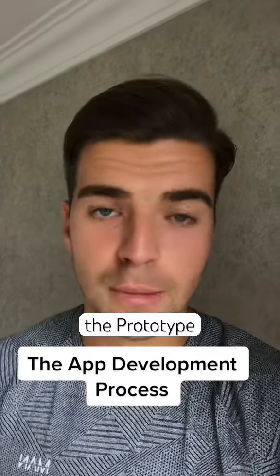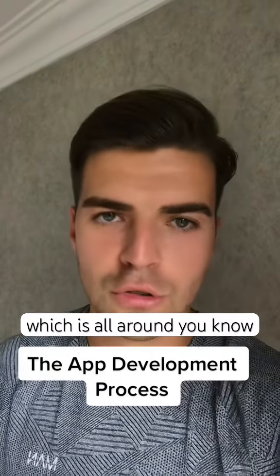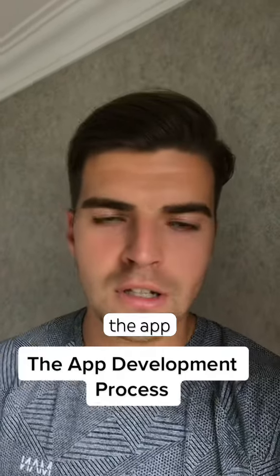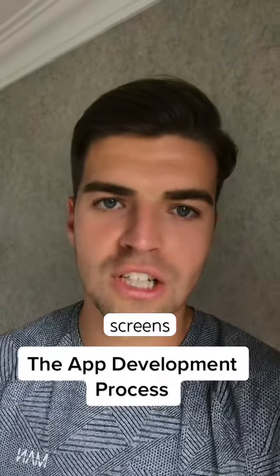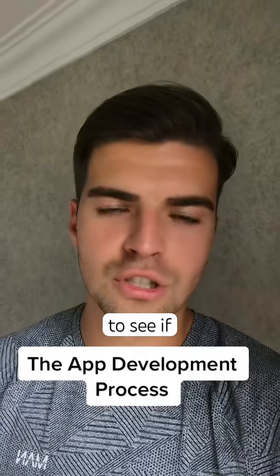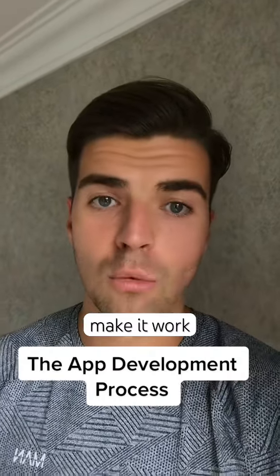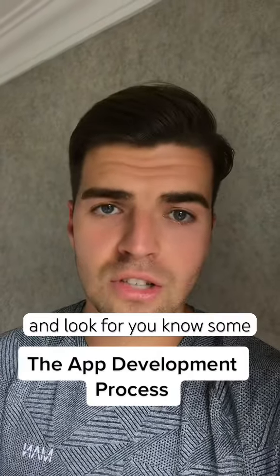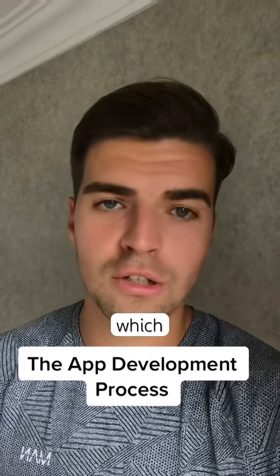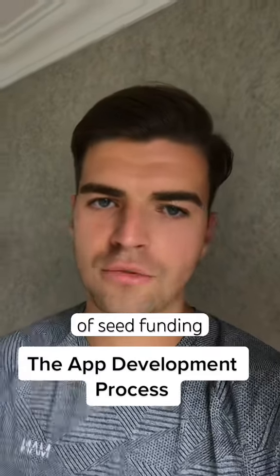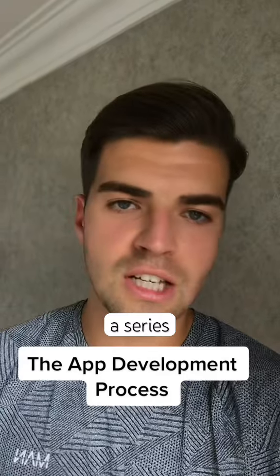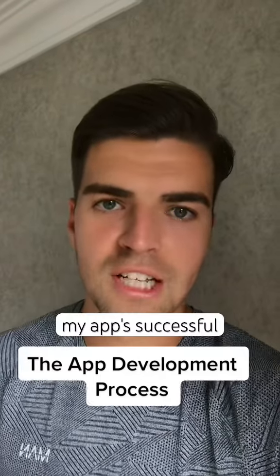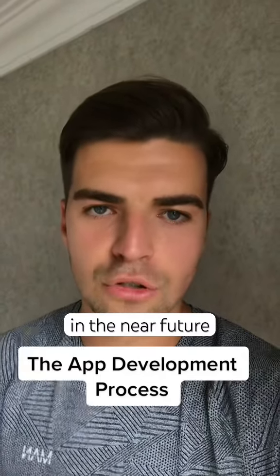you go into the prototype stage, which is all around building the wireframes, a prototype of the app, potentially up to 40 screens worth of workable app, just to see if you can make it work. After that, you would then take it to investors and look for some more funding, which I'll discuss in more detail: the different stages of seed funding, pre-seed, seed, Series A, Series B, which, hopefully if my app's successful, I will be going through in the near future.